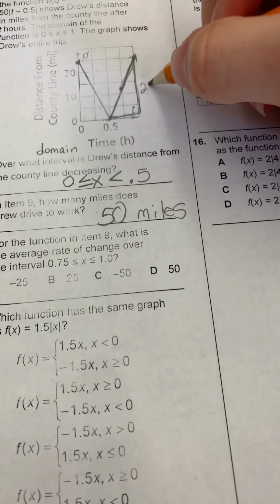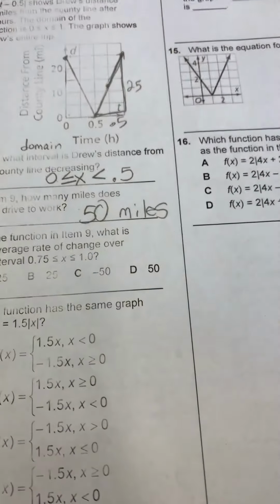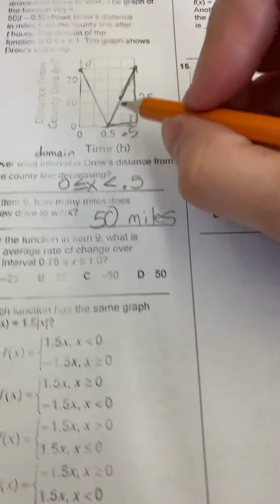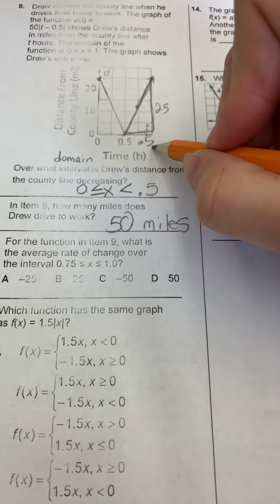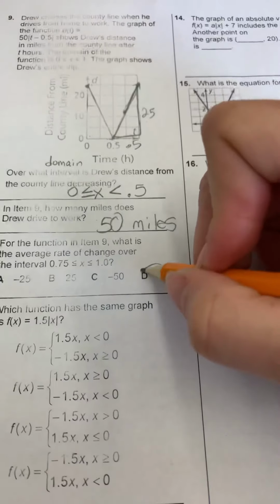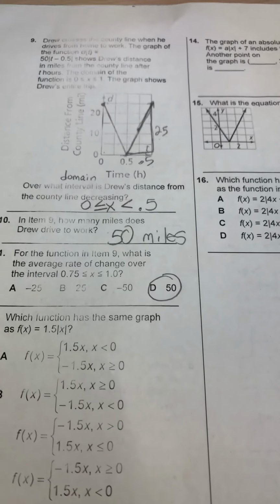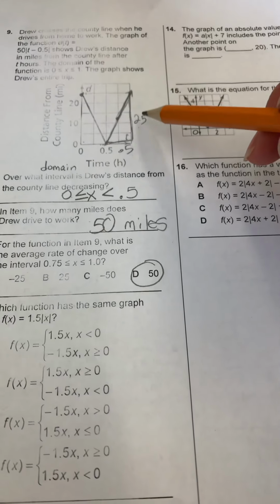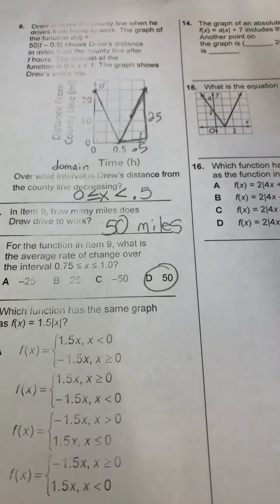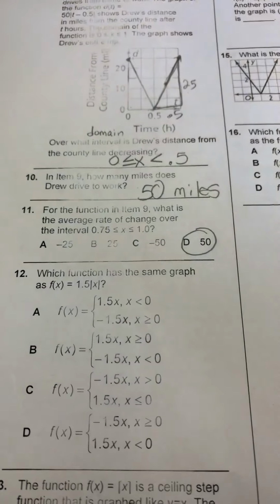In half an hour. 25 in half an hour. So if I take 25 and I divide it by 0.5, I get 50. It's increasing, it's going up 50 per hour. 25 in a half hour, 50 in an hour.